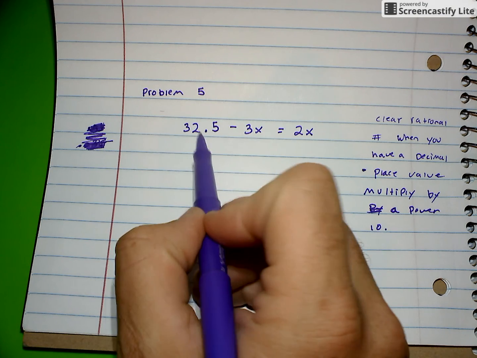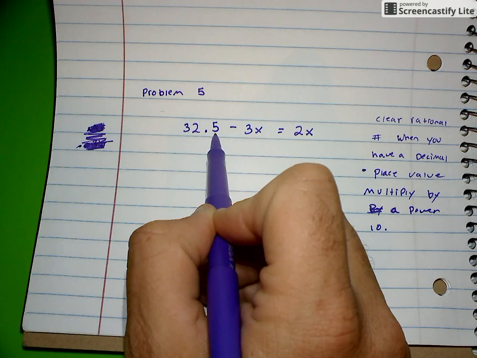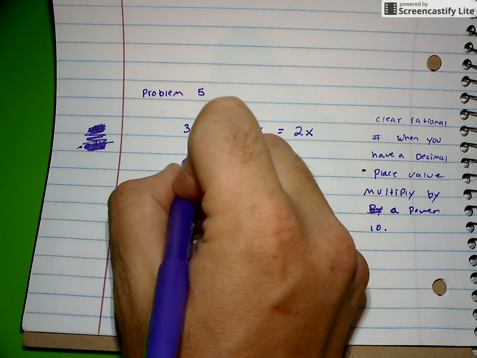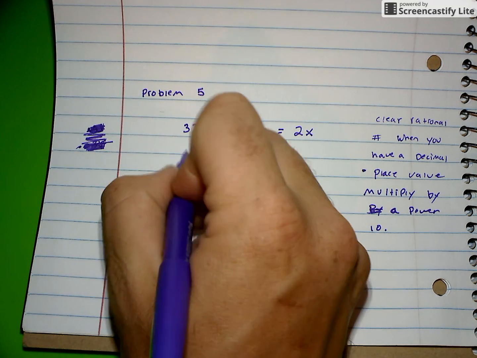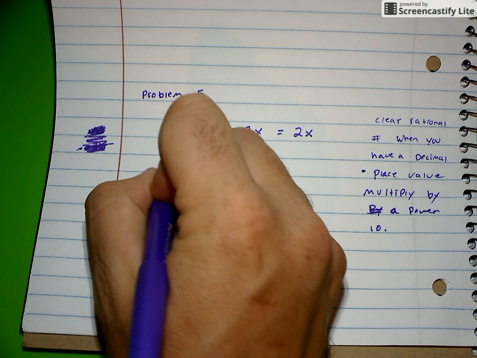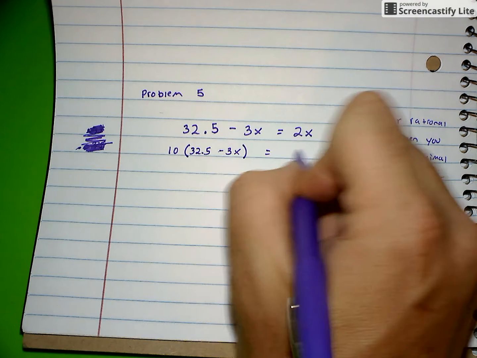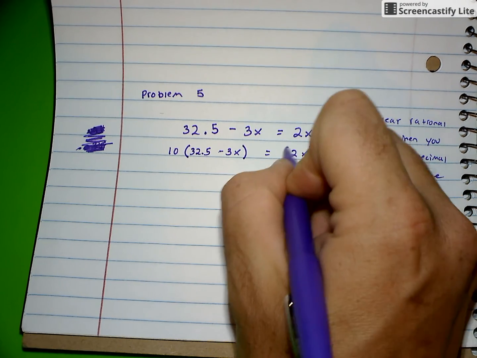Now, we have 32.5, which ends in the tenths place. So what we're going to do is take 32.5 minus 3x, and multiply it by 10. And we need to make sure that we do the exact same thing on the other side.